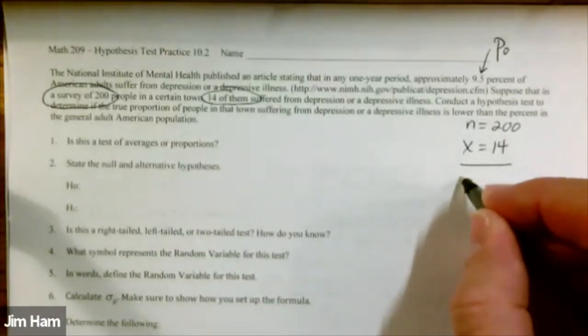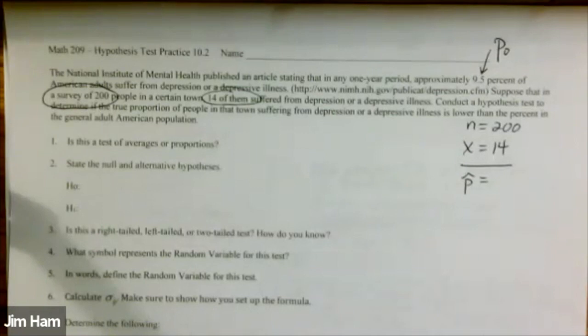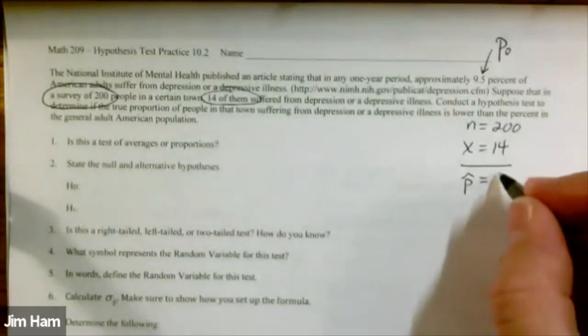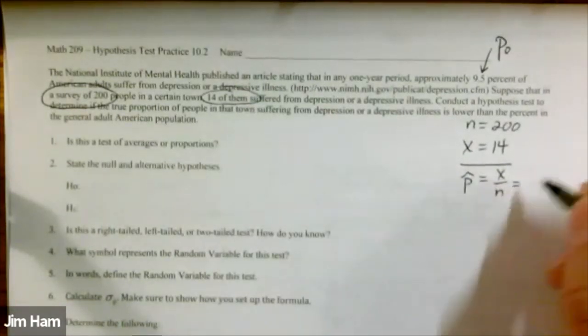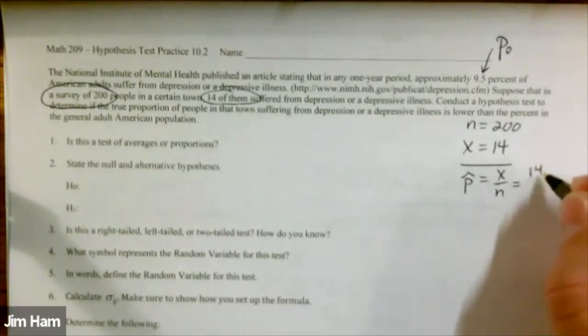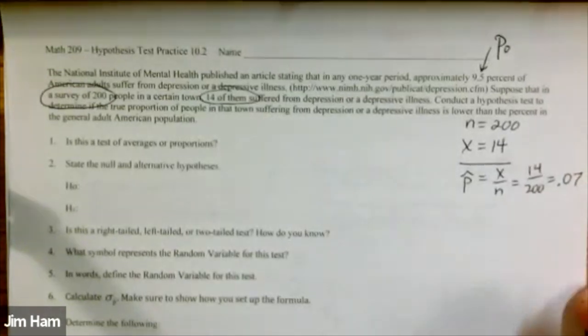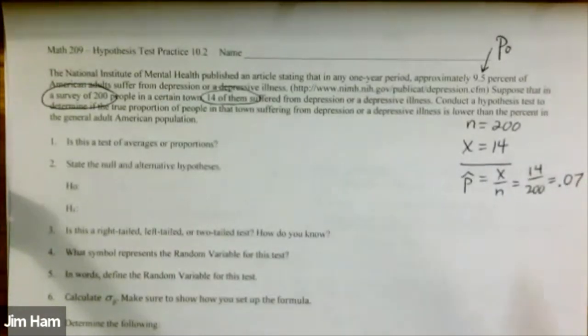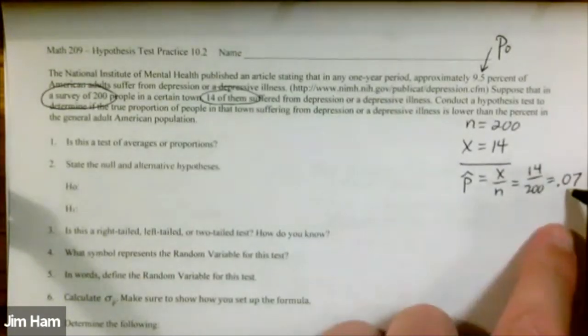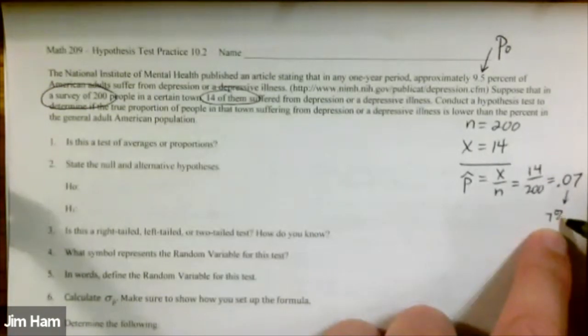So from that one sample of people in that town, we can calculate the sample proportion. It's going to be 14 divided by 200, which is 0.07. So that translates into 7%.